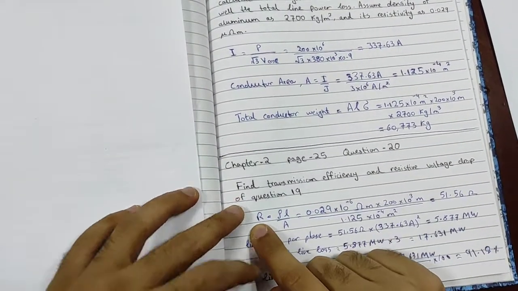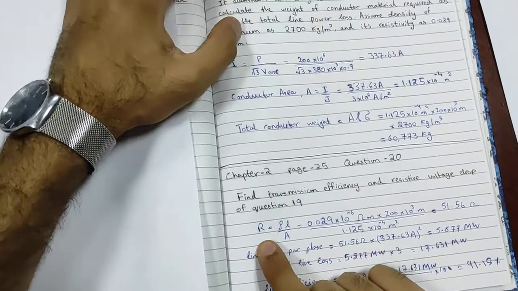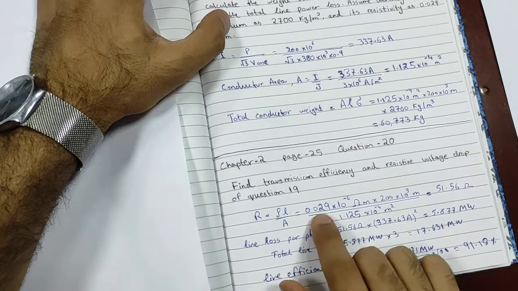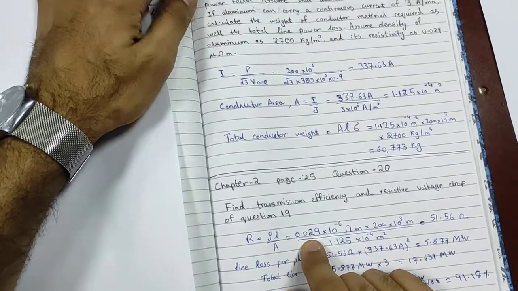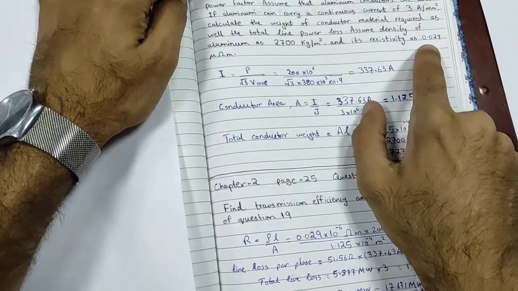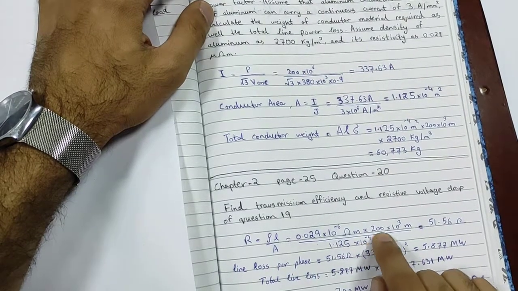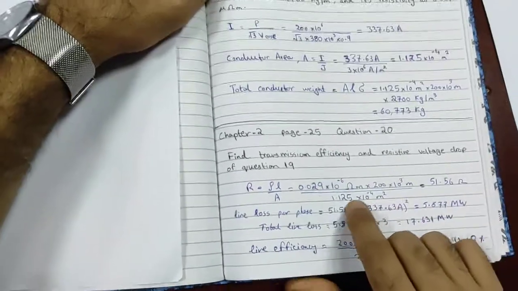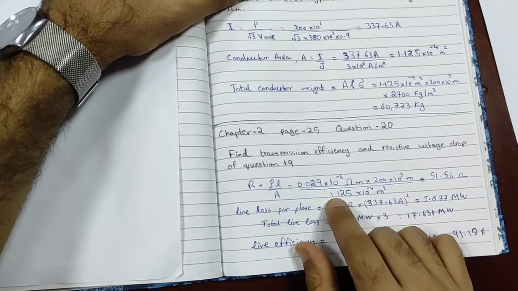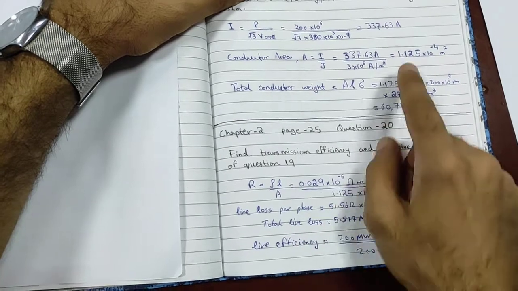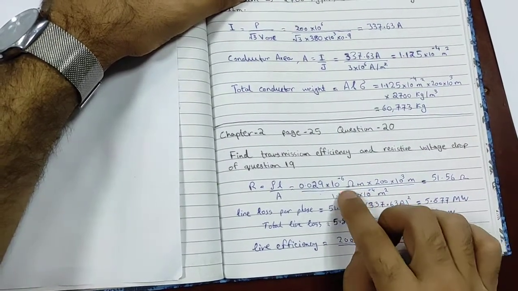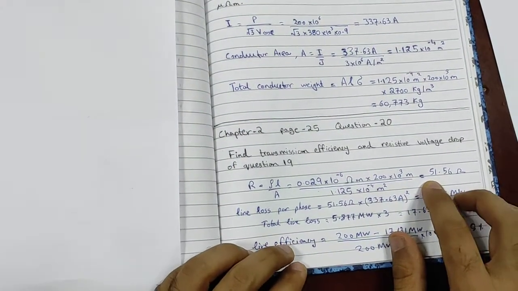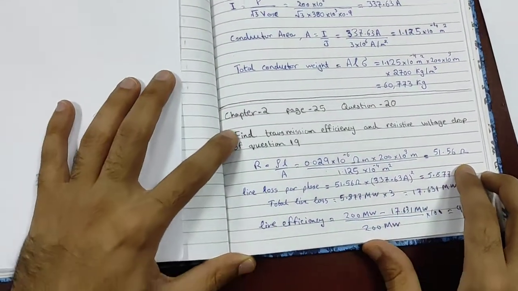So we will calculate the resistance, which is given with the formula resistivity times the length over the area. Resistivity is already given to you in the question, times the length of the conductor, also given to you in the question, divided by the cross-sectional area, which we already calculated in the previous step. Just calculate this and you will find the resistance of the whole conductor to be 51.56 ohms.